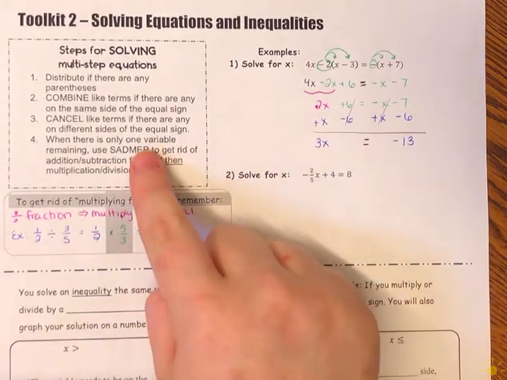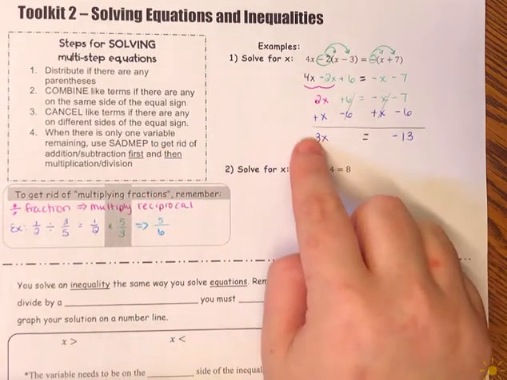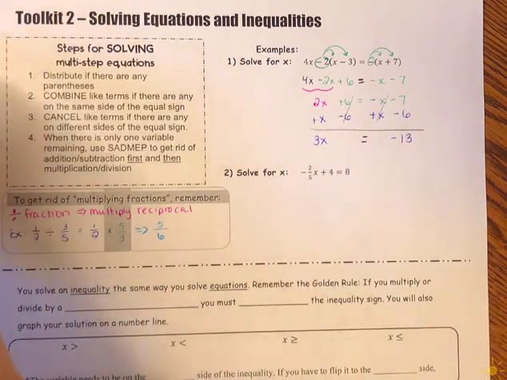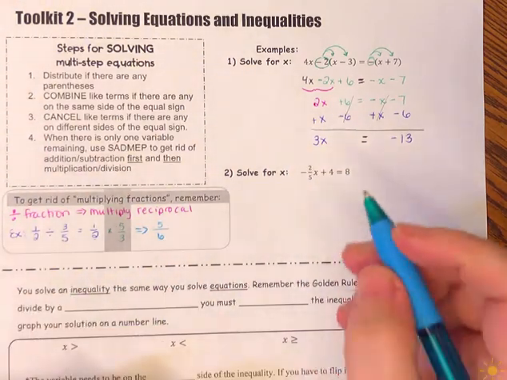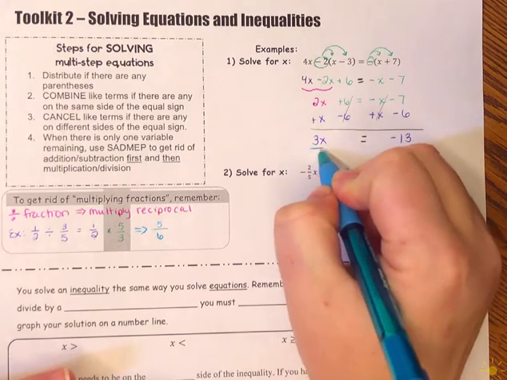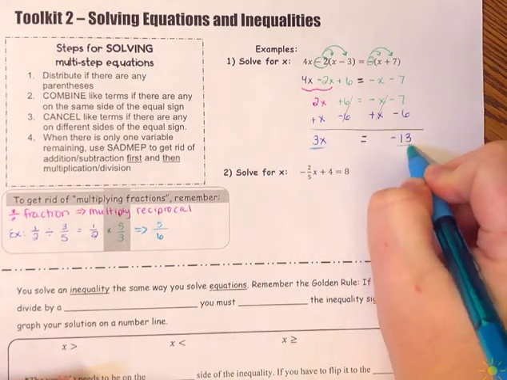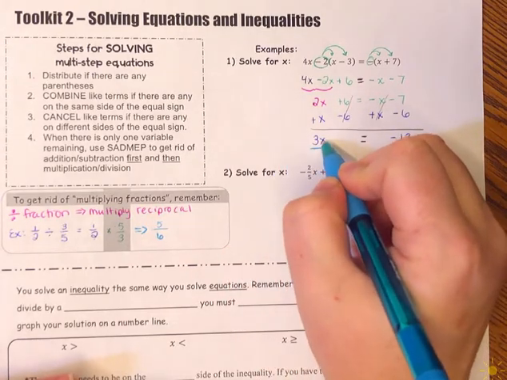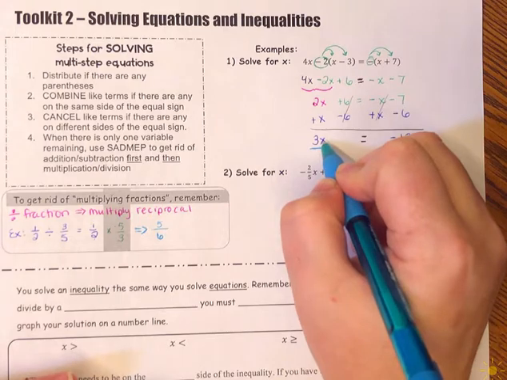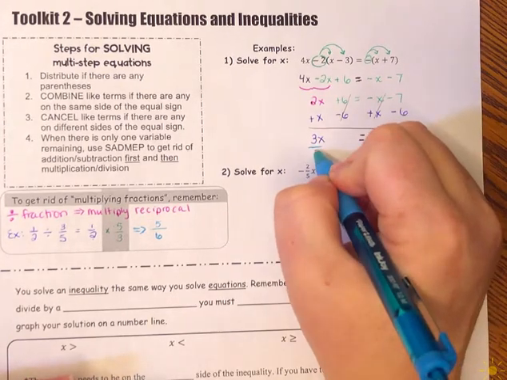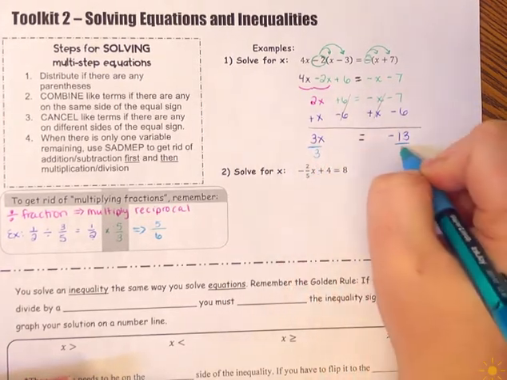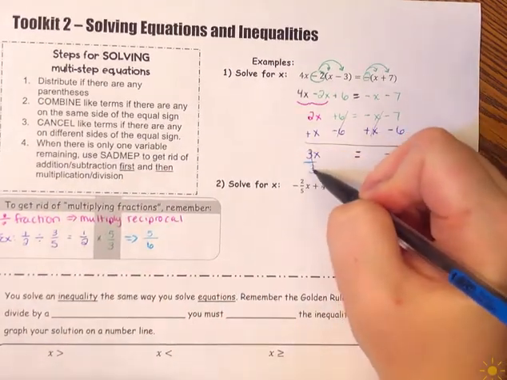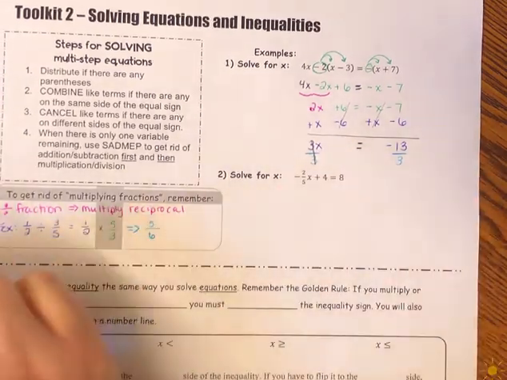I need to use SADMEP still to get rid of any addition, subtraction, or multiplication. This is 3 times x, so again, I'm going to do the inverse of multiplication, which is division. So I'm going to divide everything by the 3, not the x, because the x needs to stay. Do not touch that x now that we only have one of them. So I'm going to divide by 3 only on both sides, because the 3 divided by 3 gives us a 1. That is why we can do that.